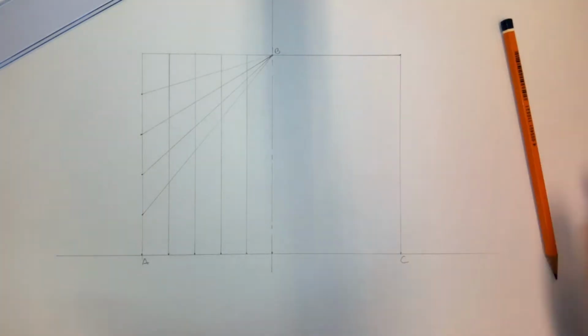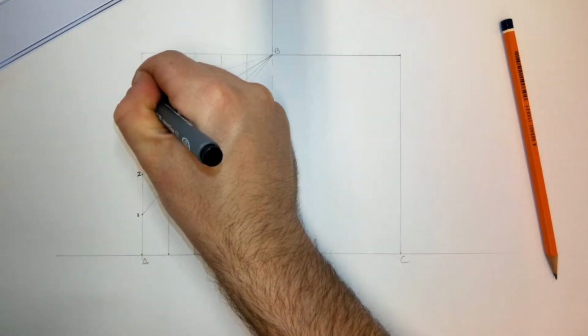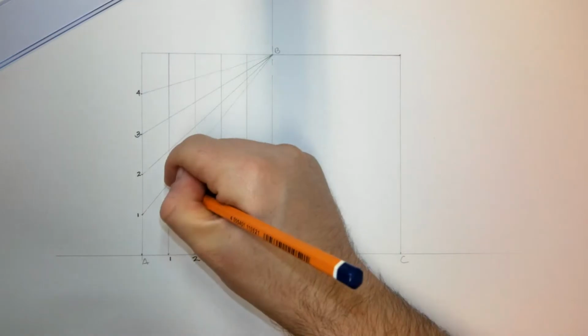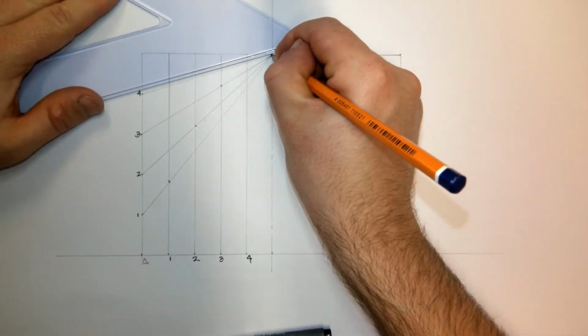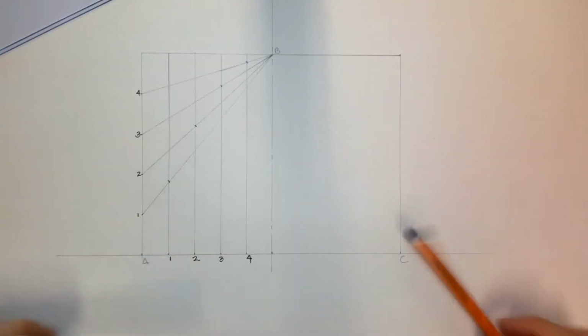Now label 1, 2, 3, 4, 1, 2, 3, 4. Where 1 touches 1 is a point in the parabola, 2 touches 2, 3 touches 3. Just do that again there. That's that line. Okay, 4 touches 4. They're points on the parabola.